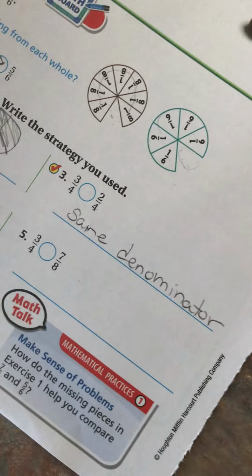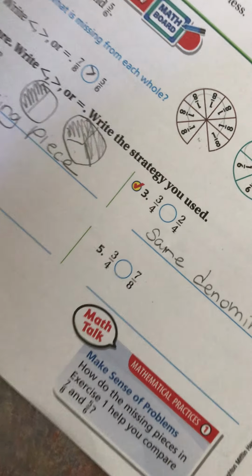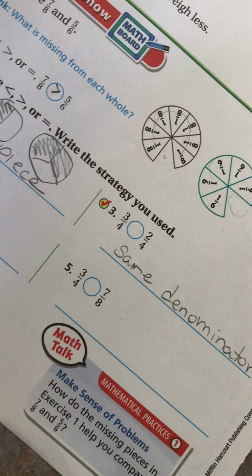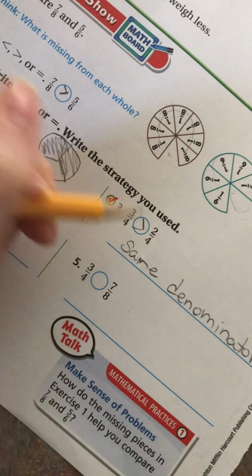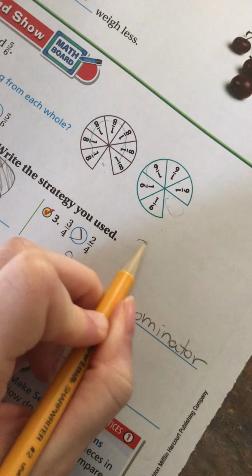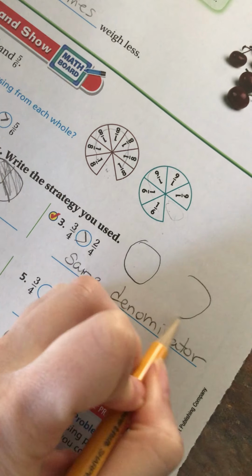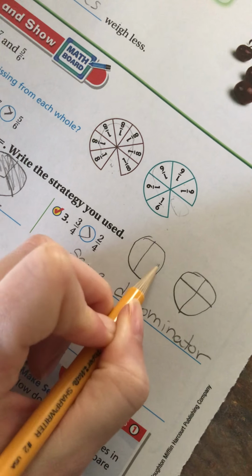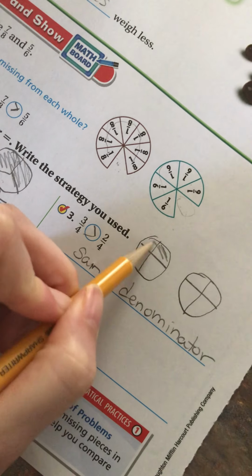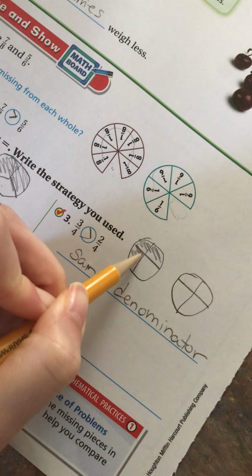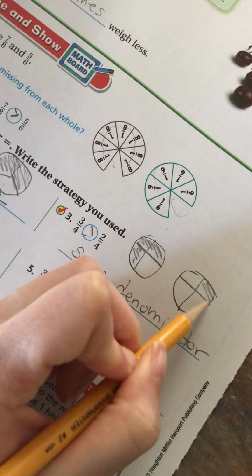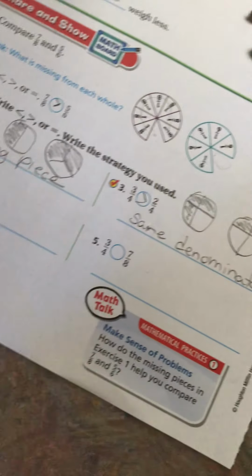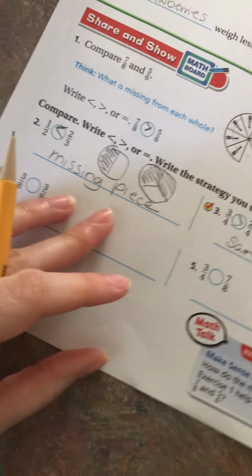Okay, that's my strategy, same denominator. If the denominators are the same, you just look at the numerator, and the one that's greater is greater. Now, again, if you had circles here, and you split them each into 4 pieces, and one had more, obviously those could be shaded a lot better, right? More is shaded over here. So 3/4 is greater than 2/4.